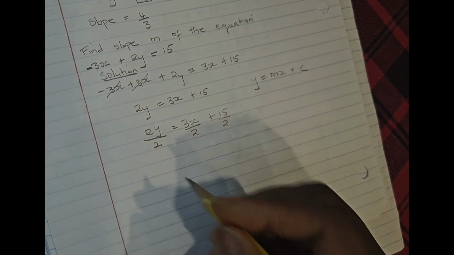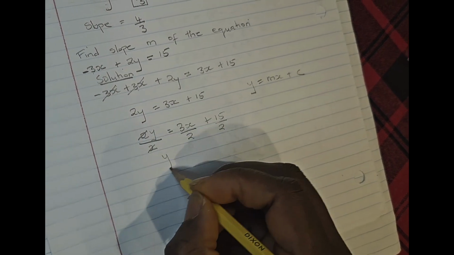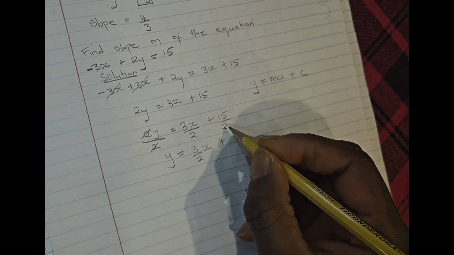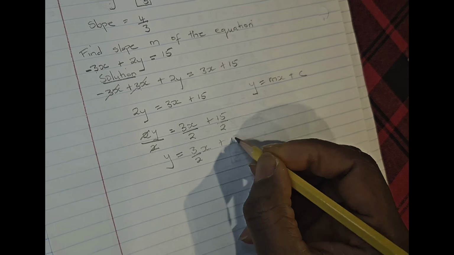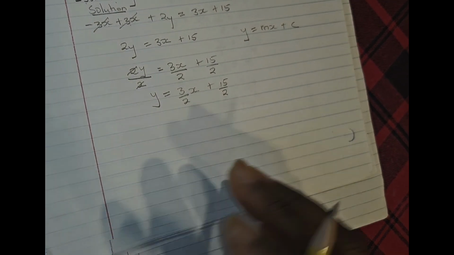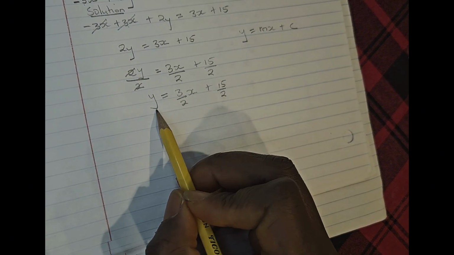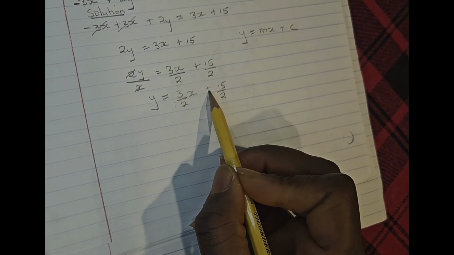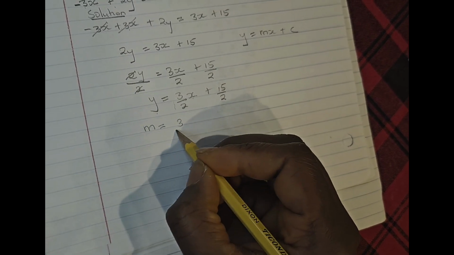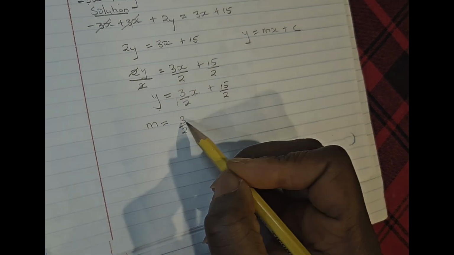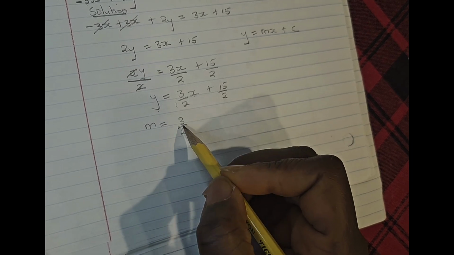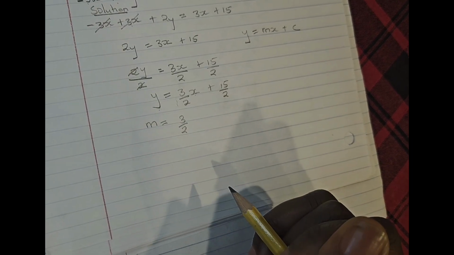The next thing we can see is that this 2 here will cancel and we have y by itself. 3 all over 2x plus 15 divided by 2. We can leave it as 15 divided by 2. And now we can see we have our problem solved. Our problem is in the form y equals mx plus c, and our m, the slope of this line, is 3 over 2. So let this not make you think that the slope always has to be a fraction. Sometimes you have a slope that is just a whole number.